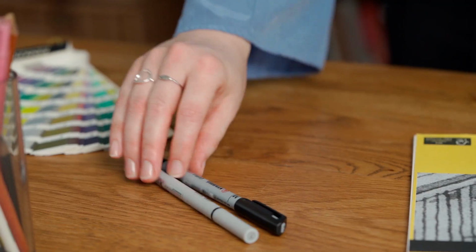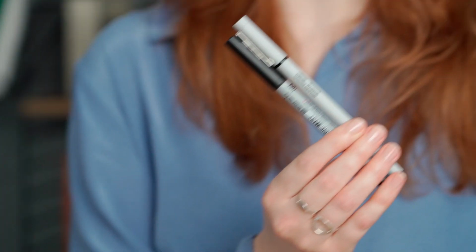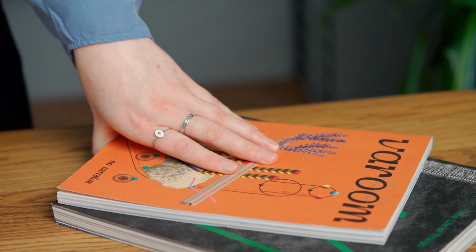For this session you will need some paper of your choice. You can just use printer paper, some pens, whichever pens you like using. I like using black because it's easier to digitize. Some reference material, it doesn't have to be flower related, and then a laptop with Adobe Illustrator.